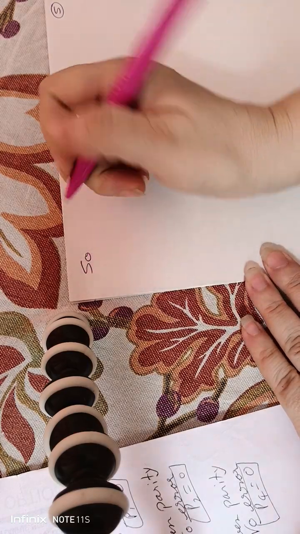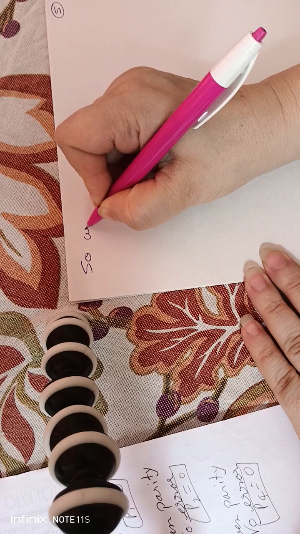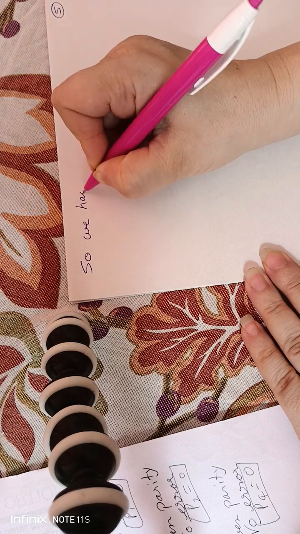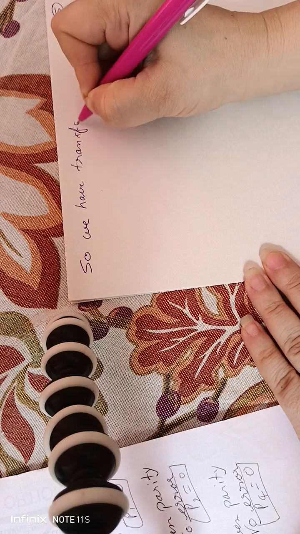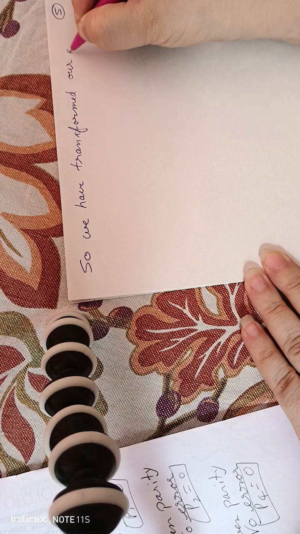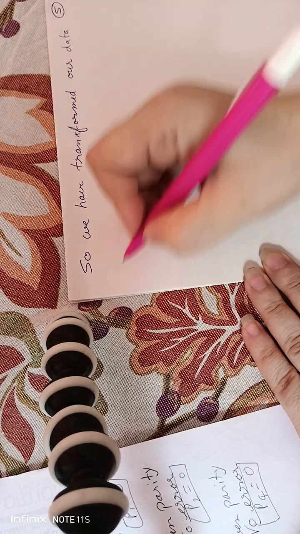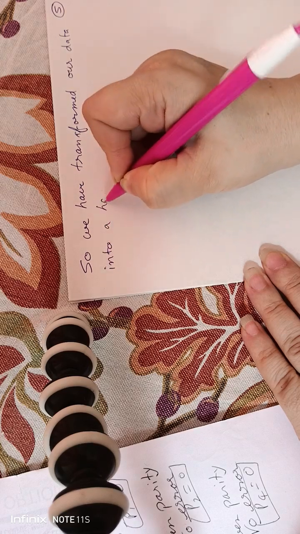So, continuing from the previous video, we have transformed our data into a Hamming code.